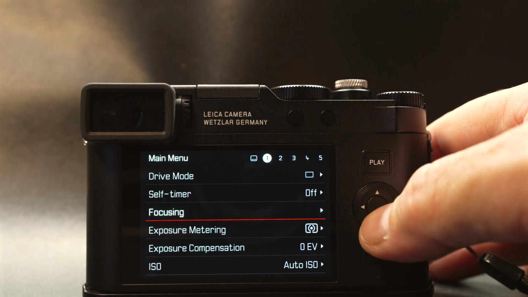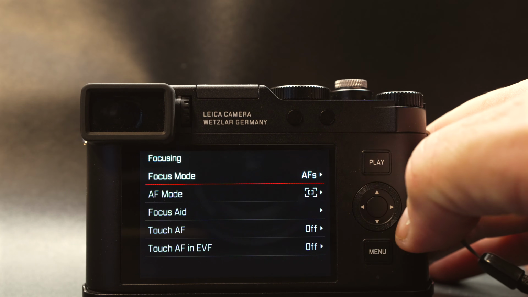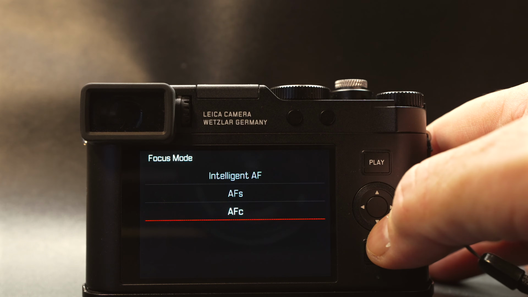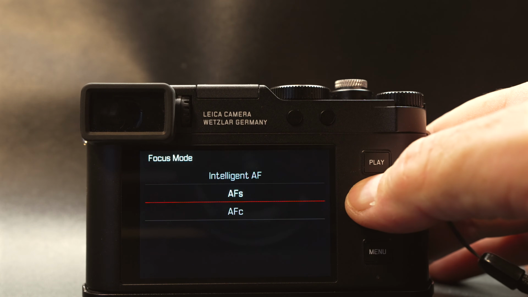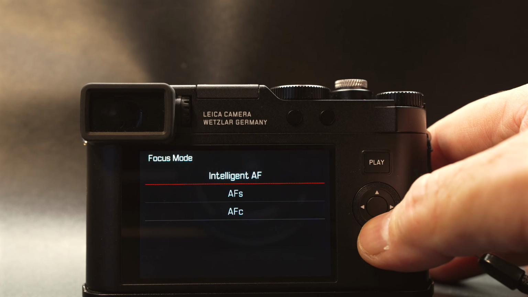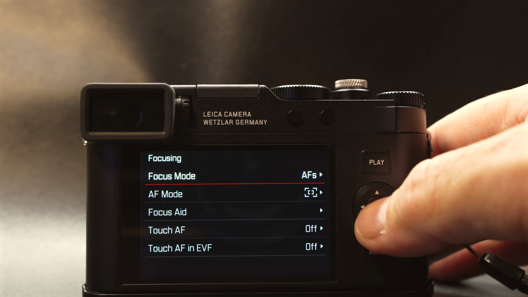Going into focusing now, here are the focus modes. And again, you see another arrow to the right. So that means I can come in here. So autofocus single or continuous, or intelligent autofocus, which the camera makes a decision for you. I'm never super comfortable with that. So I usually shoot autofocus single.